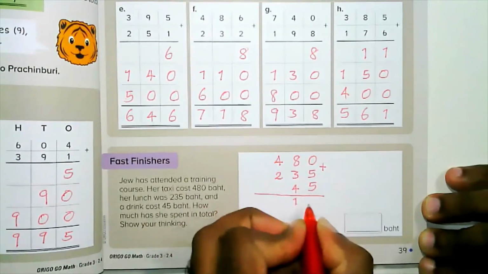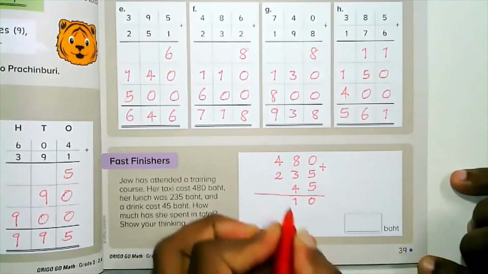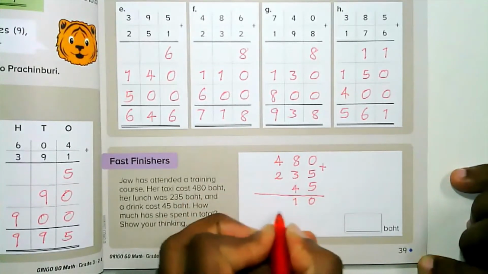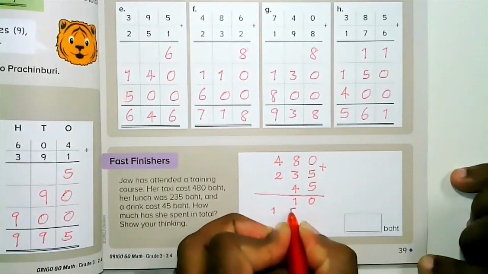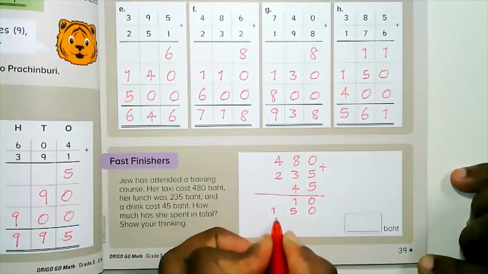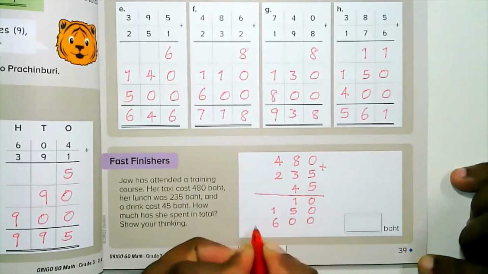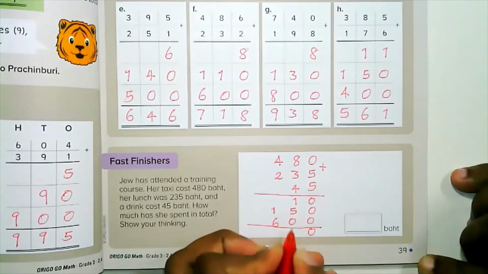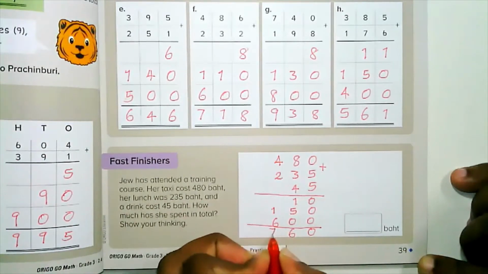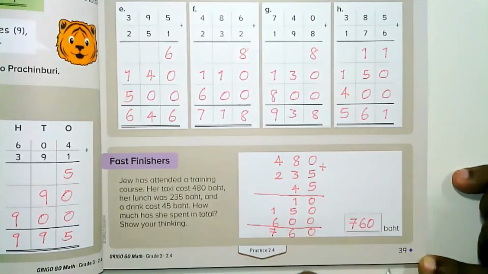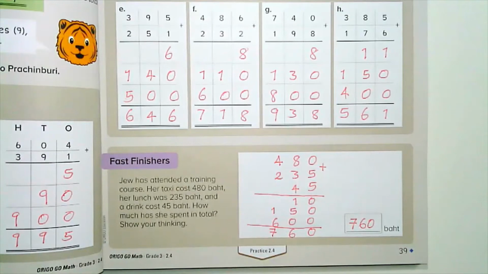So we have 10 using Pim's method. 760. So she spent 760.